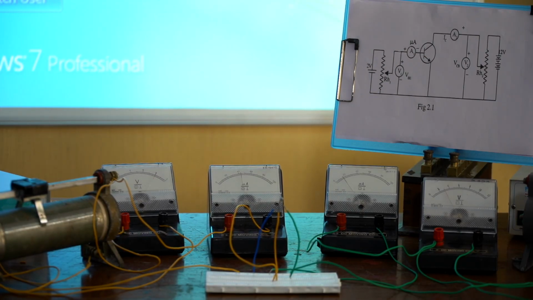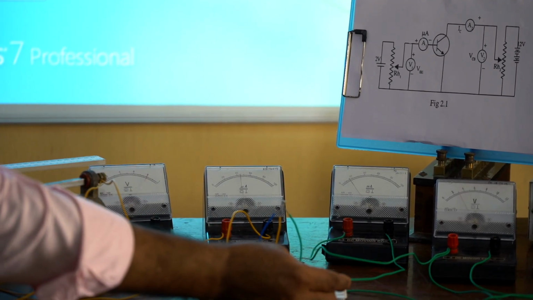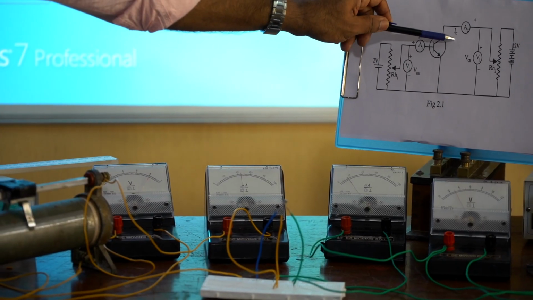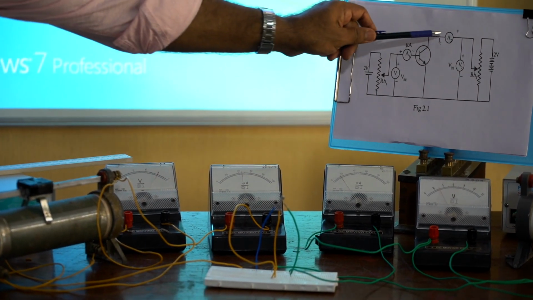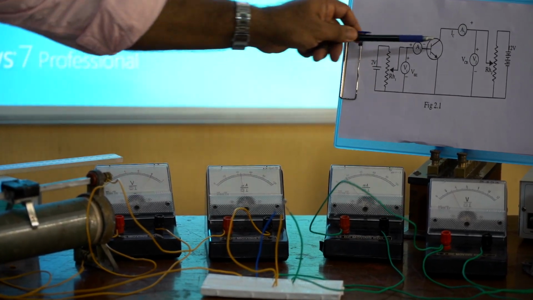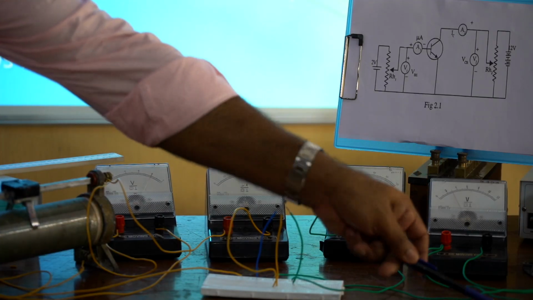Now coming to the output side, we can see from the collector. The collector is green. The collector is connected to the negative of the ammeter A2. From the positive of the ammeter, it is connected to the positive of the voltmeter, and also to the top of the rheostat.